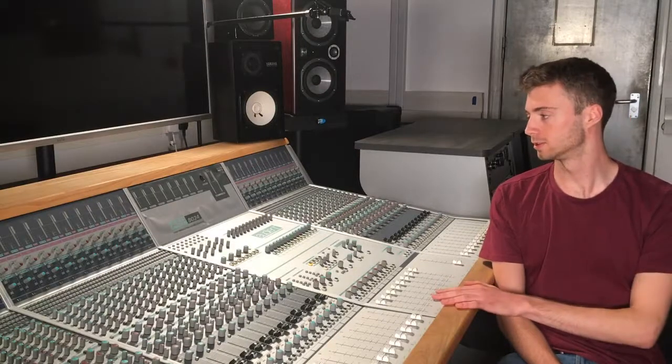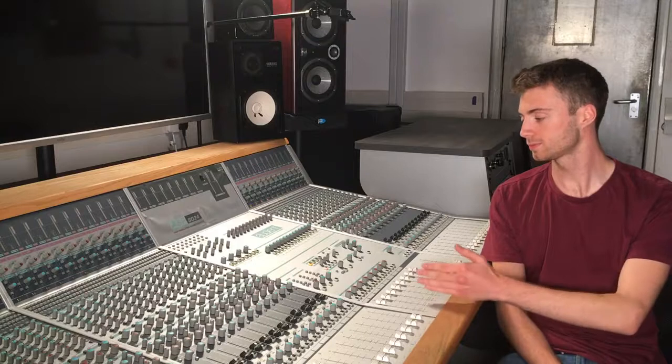This Audient mixing console has the same channel strips and master section as the console in CR2. So please watch the PR1 video for the knowledge needed to operate Control Room 2.